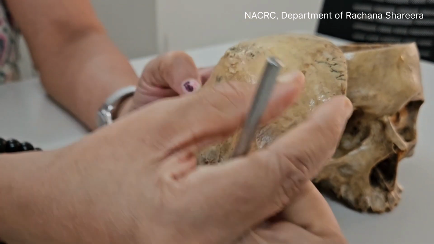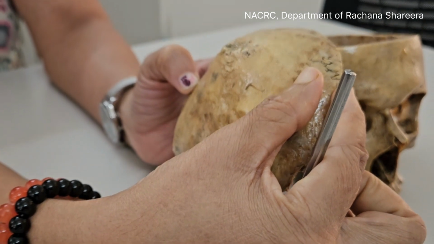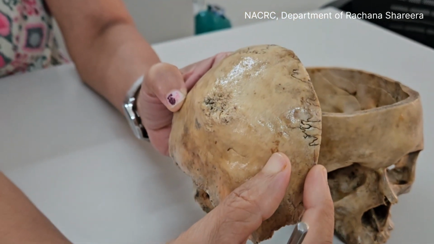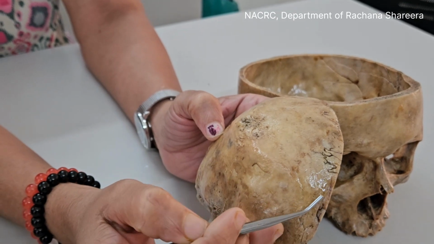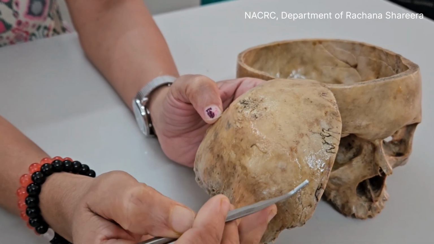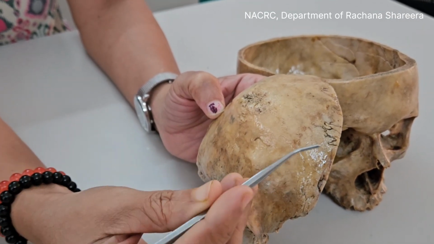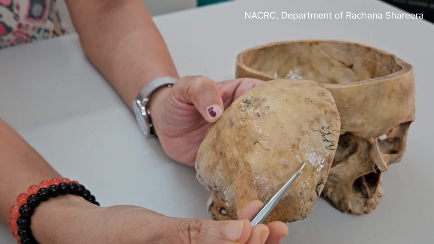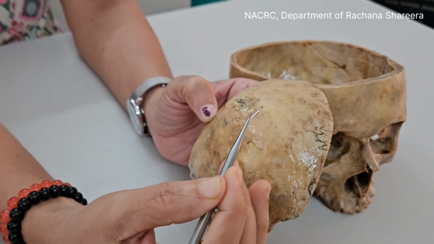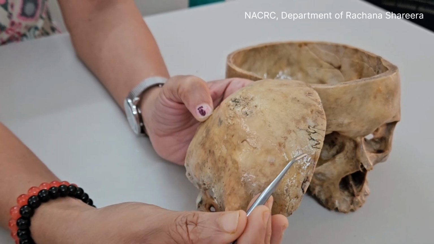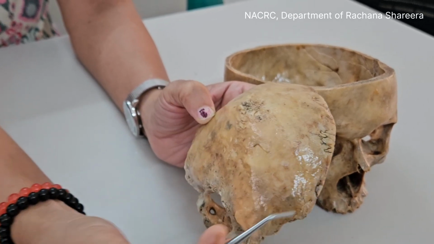Below, on the lateral side, it gives insertion to 2 muscles, splenius capitis and sternocleidomastoid muscle. So that is about the superior nuchal line.